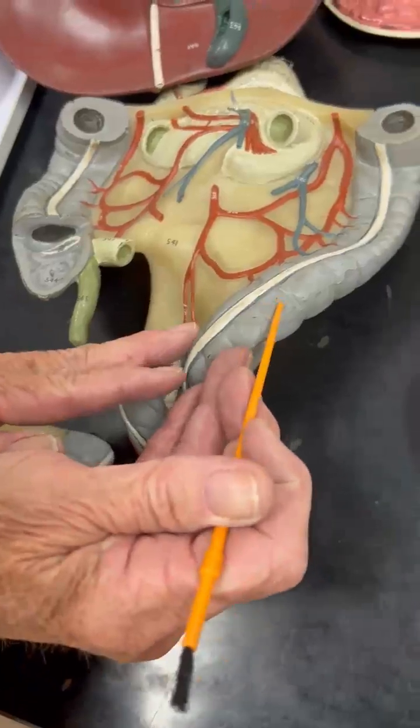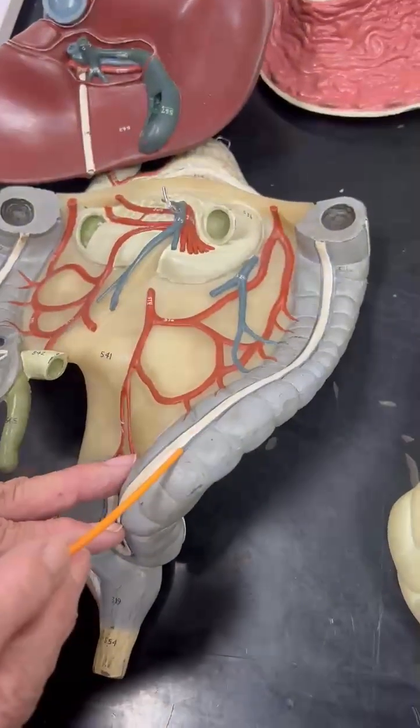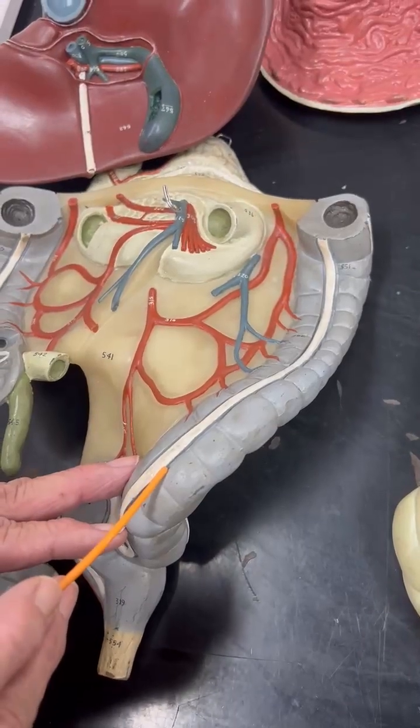Specifically, these structures are haustra, and this is your taenia coli, and that's it.